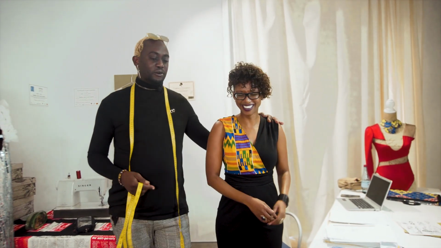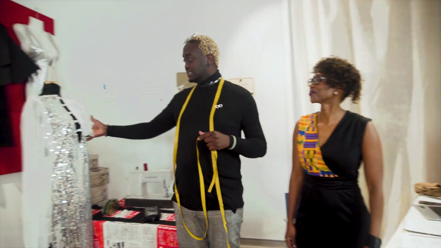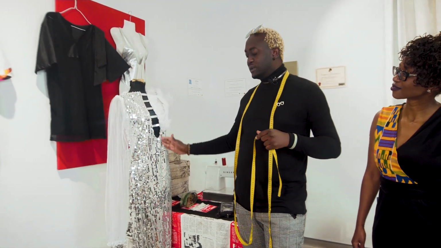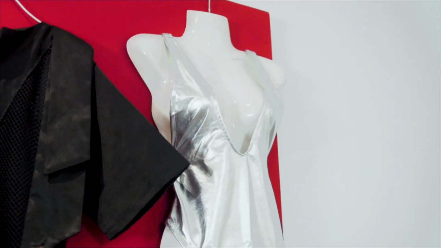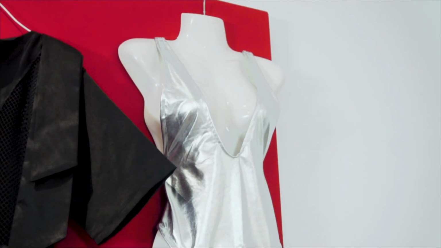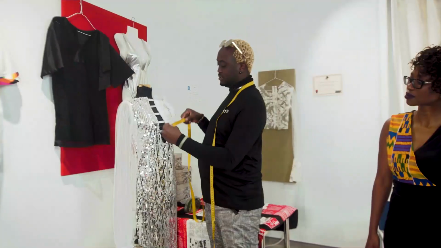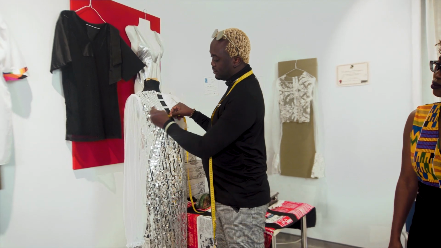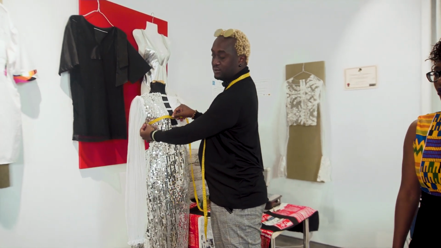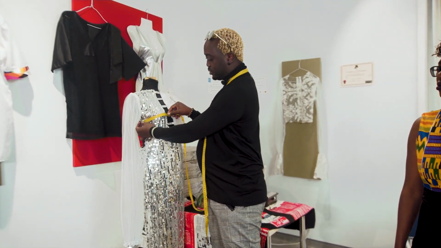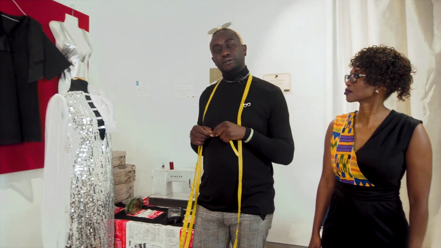But for dresses like this, which are open in the center, or even like the swimsuit up there, you need to take what they call a cup measurement, which is basically from the center here to just below the armpit. That is also important that you need to take that measurement as well.